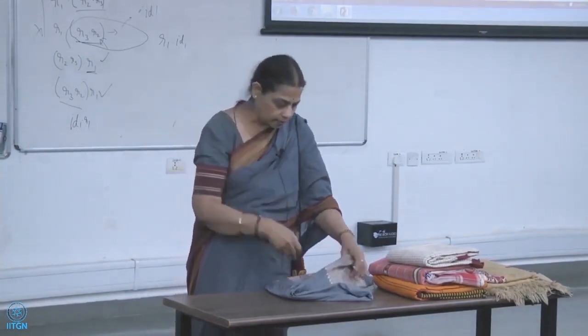I am showing you the diversity. This Kanchi sari is of course a very plain sari. The sari that I am wearing is a Gadwal, which also has the same principle. This is a cotton body with a silk border and pallu.